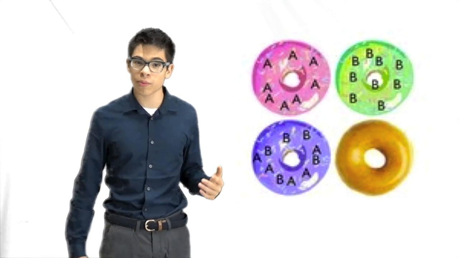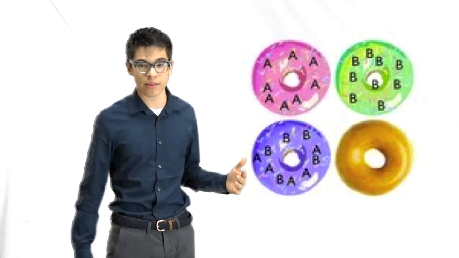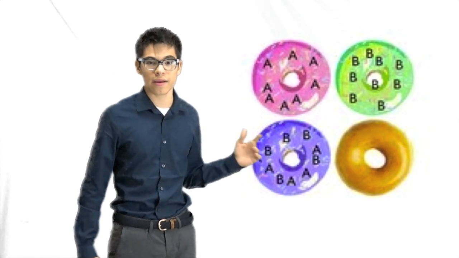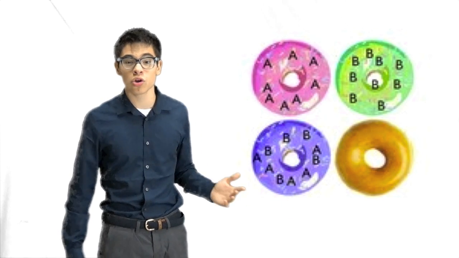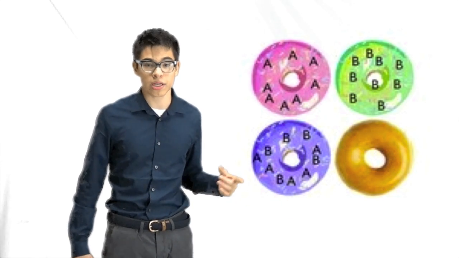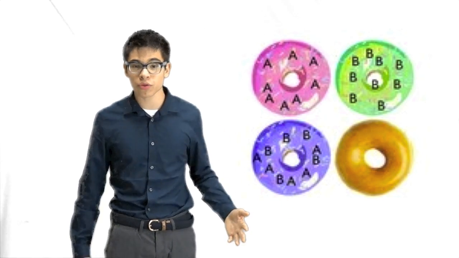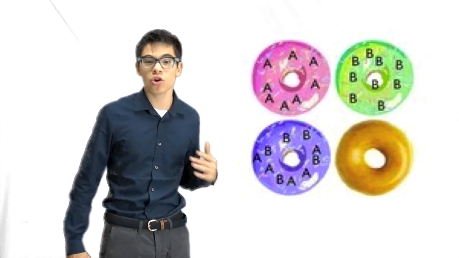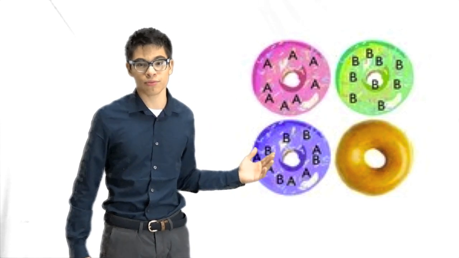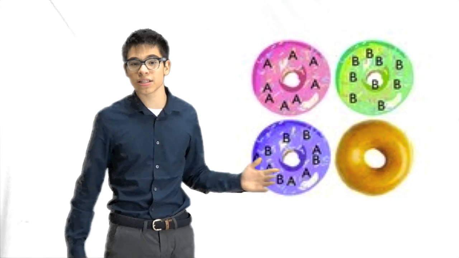So that means the donut with the A sprinkles represents a red blood cell that is type A. And the donut with the B sprinkles represents a red blood cell that is blood type B. And the one with both A and B sprinkles represents a red blood cell that is blood type AB. And lastly, the donut with no sprinkles represents a red blood cell that is blood type O.